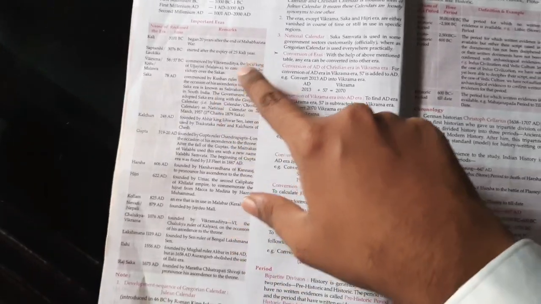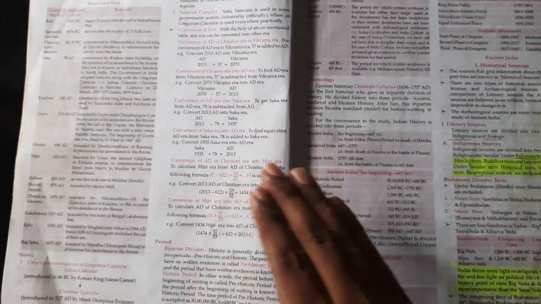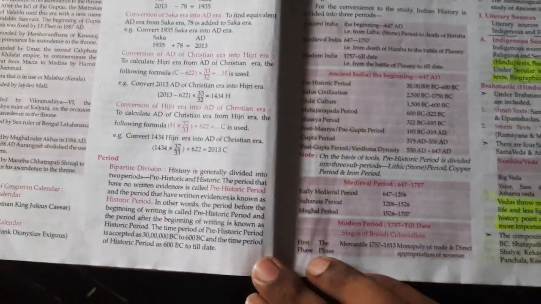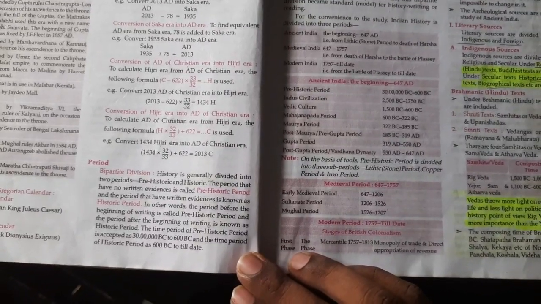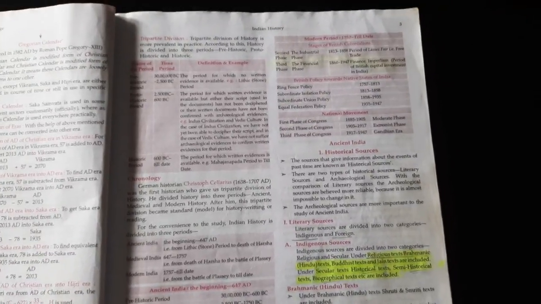And coming to the important eras, just read them and then neglect them. Then converting AD to BC and such era conversions, just avoid them. But what you have to study over here are the given period, bipartite division, historic division and so on. So topics like this are given. It is always better to have knowledge about what bipartite and tripartite division mean, but not that deep. You have to know about it.